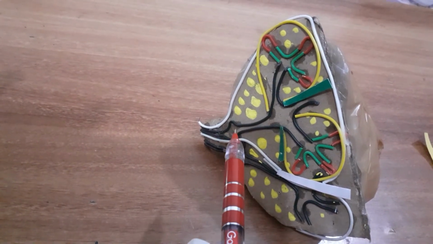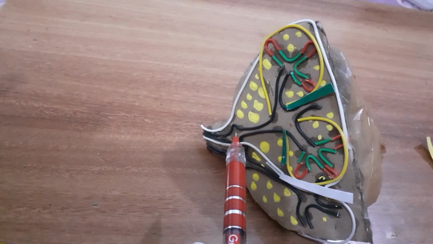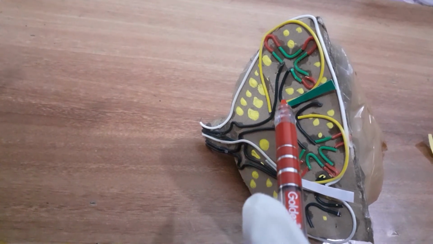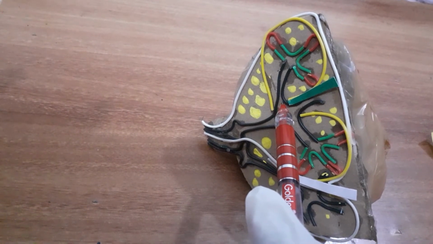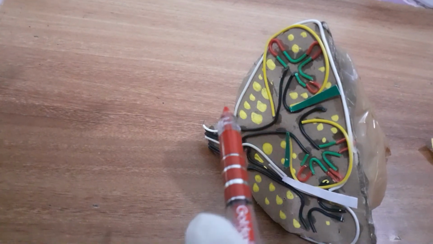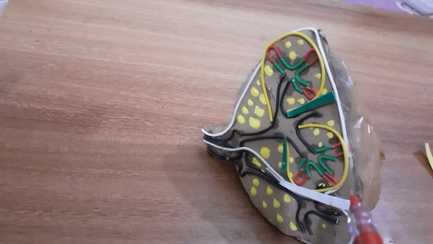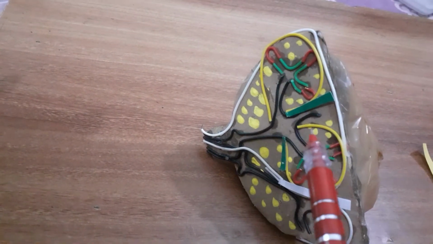Now, this swollen part, which is the reservoir of the milk, is the lactiferous sinus, and this portion is the terminal duct, where it ends, and now the territory of a lobule starts. The yellow boundary shows the lobule. One lobe, that is the white boundary, has many lobules. This is one lobule, this is another lobule.